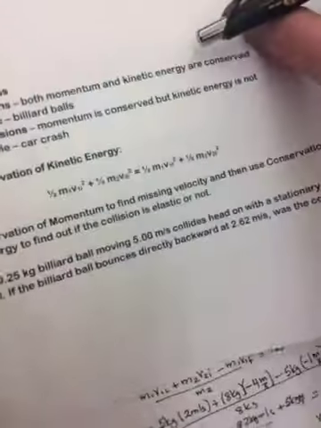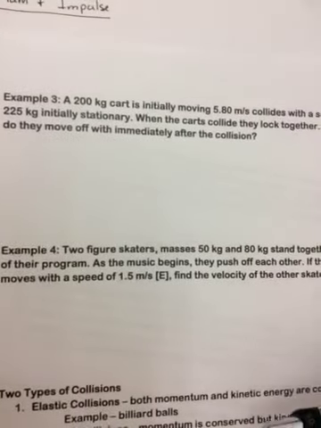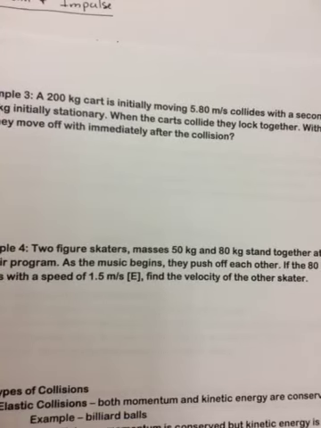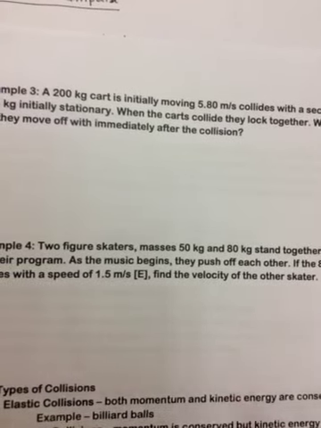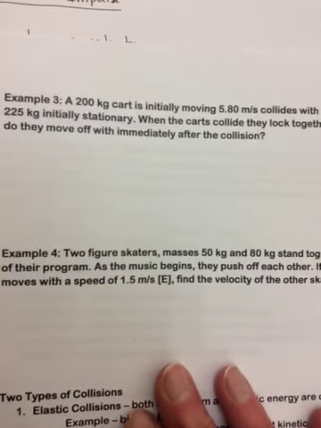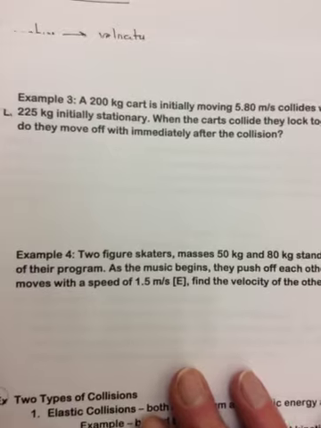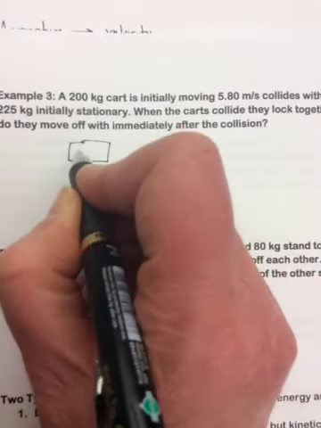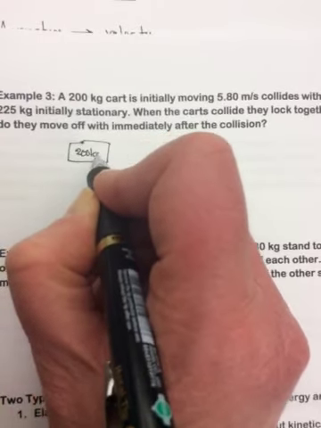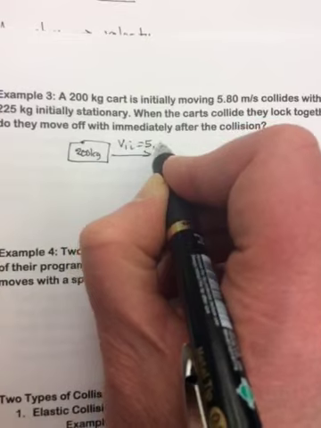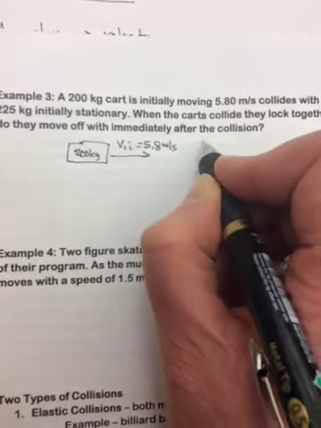All right, number 3. A 200 kilogram cart is initially, oops, I lost the question. A 200 kilogram cart is initially moving 5.8 meters per second and collides with a second cart that is stationary. So first one: 200 kilograms, V1 initial 5.8 meters per second.